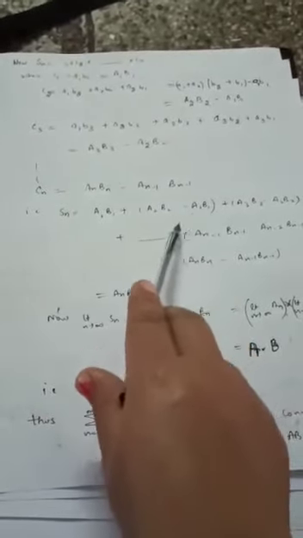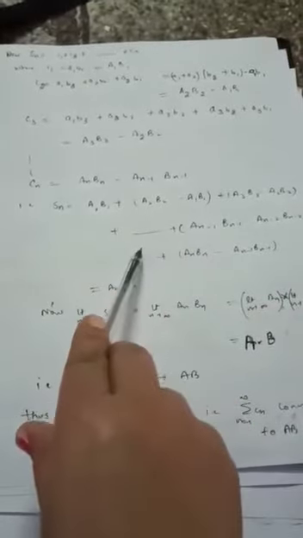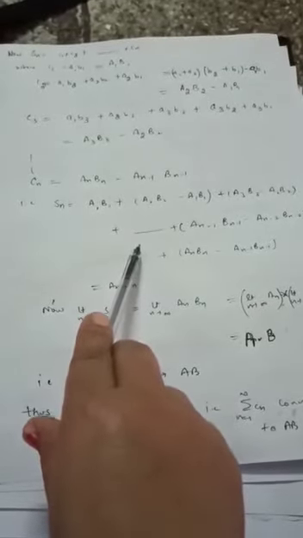So cancelling out these terms, first from third, second from fifth, and this from next. Similarly, we will get this a_n b_n. Now limit n tends to infinity S_n is limit n tends to infinity a_n b_n. That means limit n tends to infinity a_n multiplied with limit n tends to infinity b_n. This is a, this is b. So limit n tends to infinity S_n is ab.